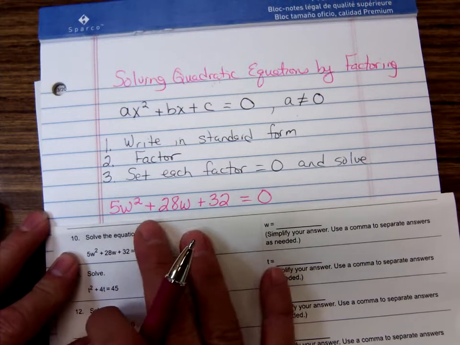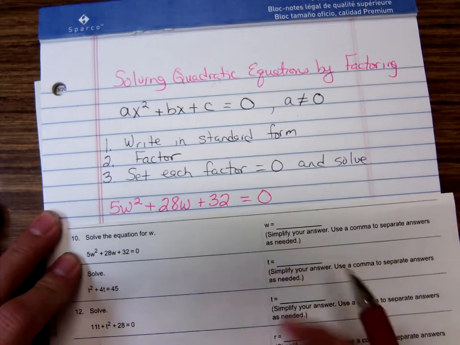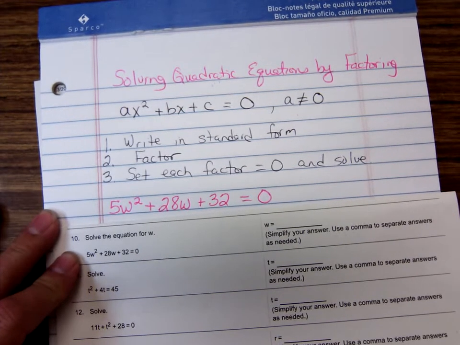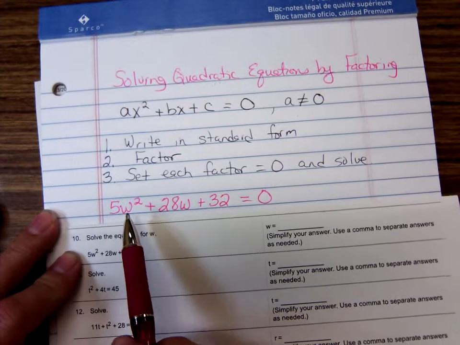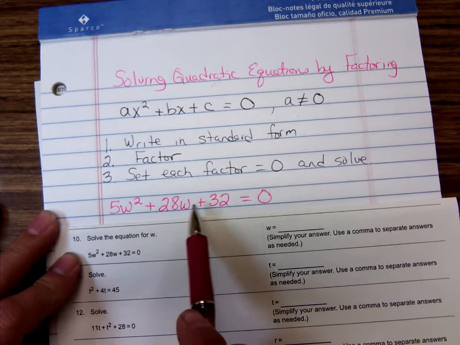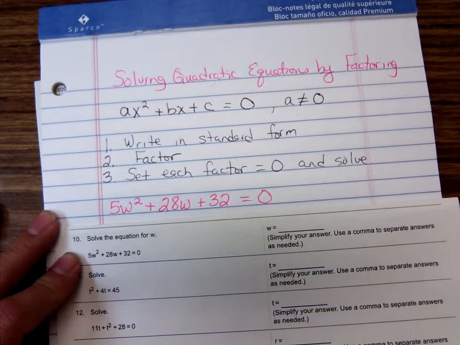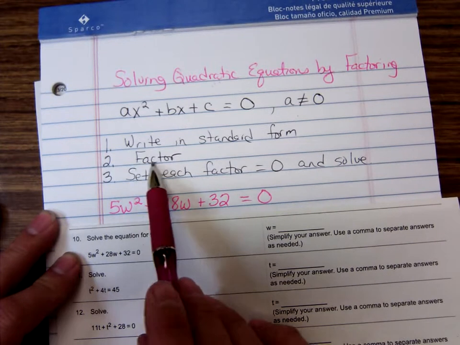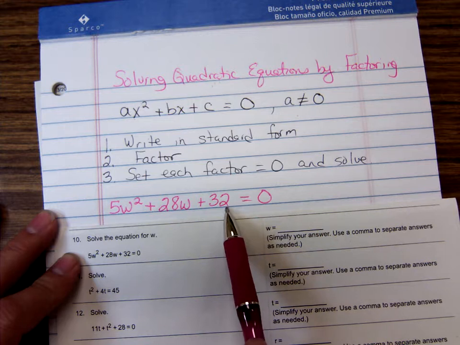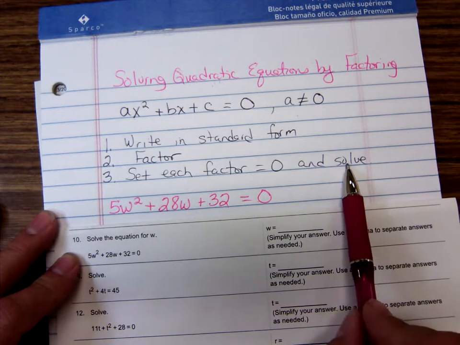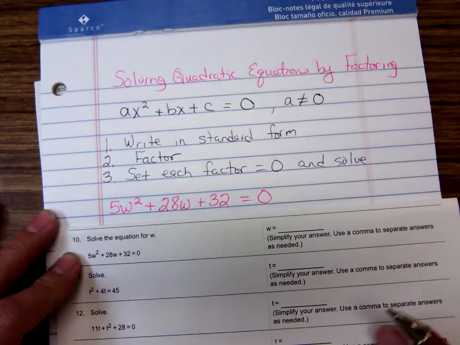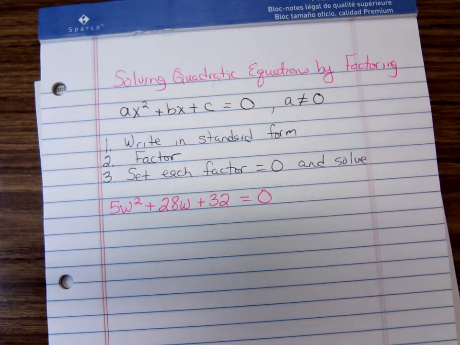Well, this is a quadratic equation. Notice it has a w instead of an x as the variable, but okay, still same thing. And it's in standard form. It's in the form w squared, w, constant equals 0. So we're ready to factor this. So we're going to factor it, and once we're through with that, we'll set each factor equal to 0 and solve for w. We're going to have two linear equations to solve.